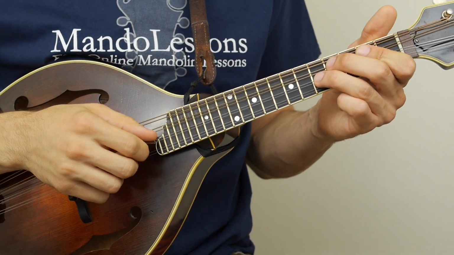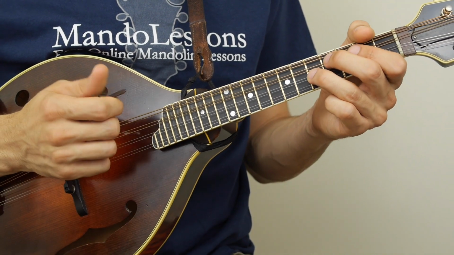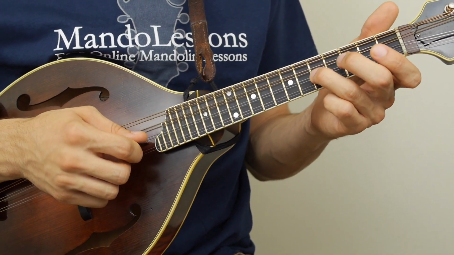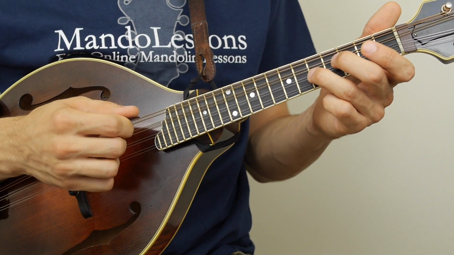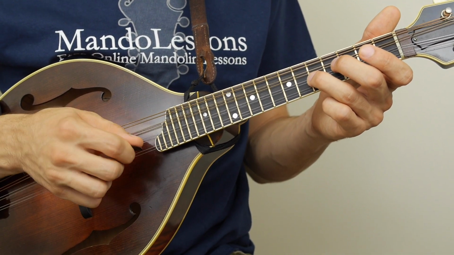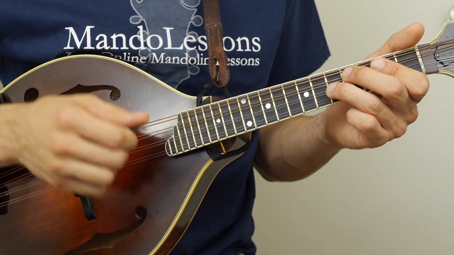And that sound is going to add some sort of percussiveness to our triplet. So let's try that up, down, up just with the muted sound. Again, up, down, up. Again, up, down, up. Again, up, down, up. Great.